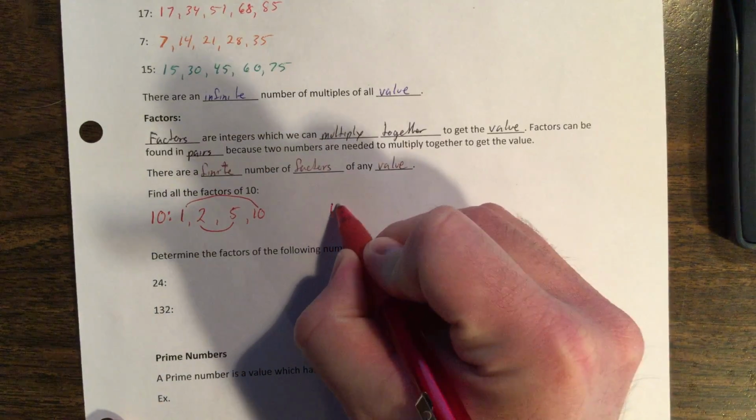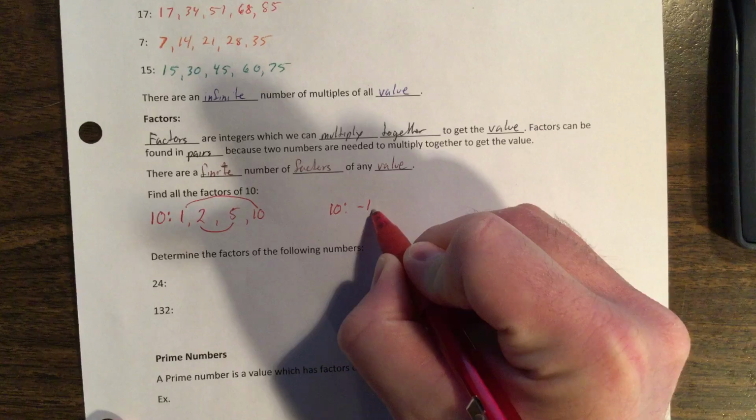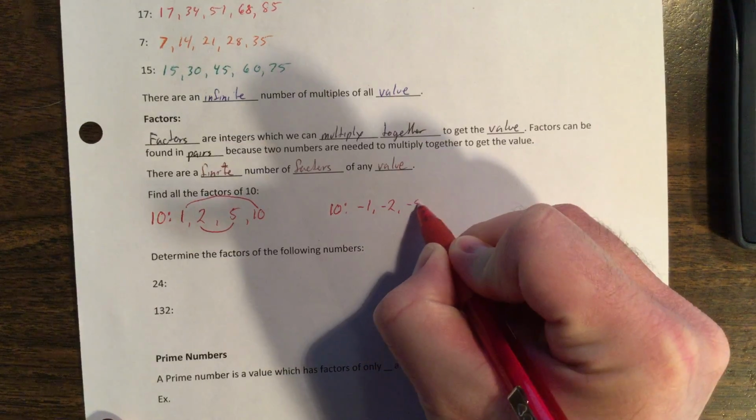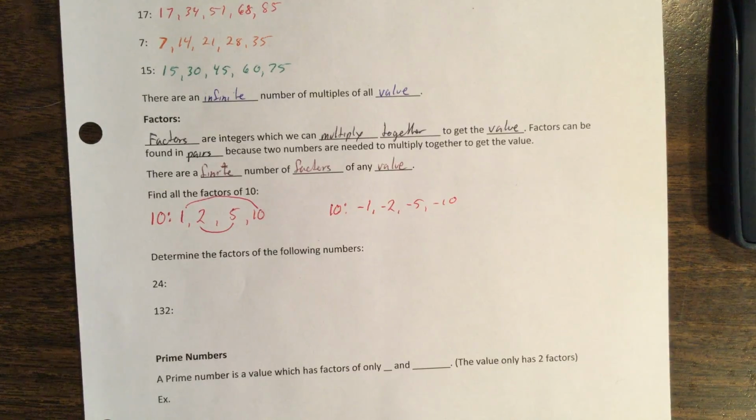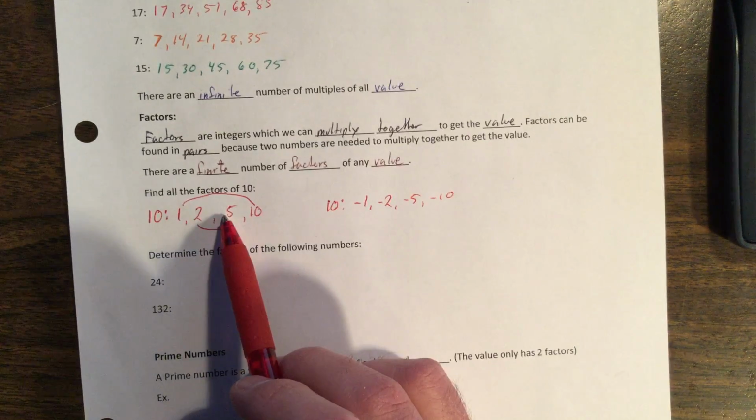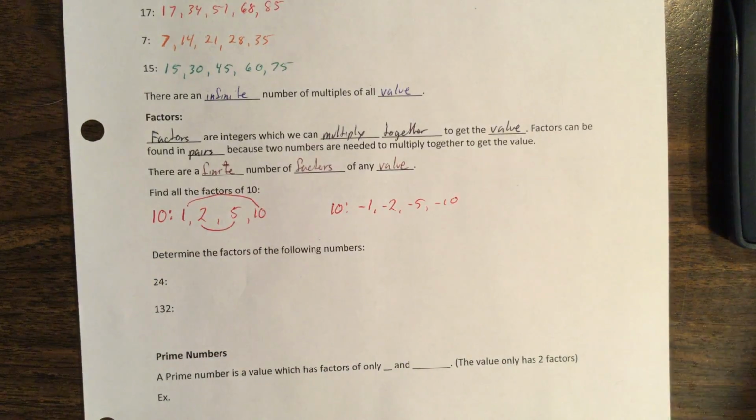We're going to get into looking at negatives as well. We can also use negatives for 10. We could do -1, -2, -5, and -10. So these would also be factors of 10. For the time being, we're just going to look at the positives. Just look at the positive factors.